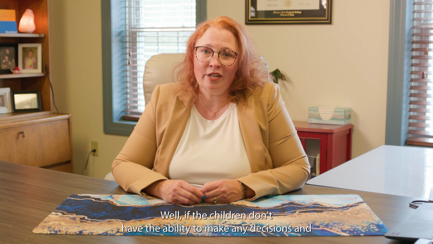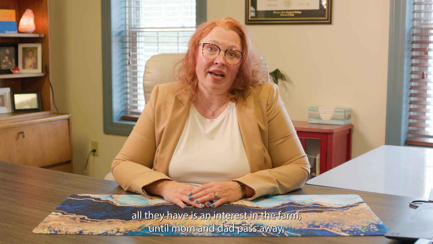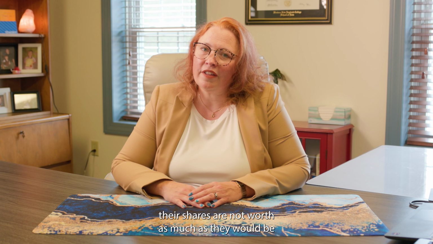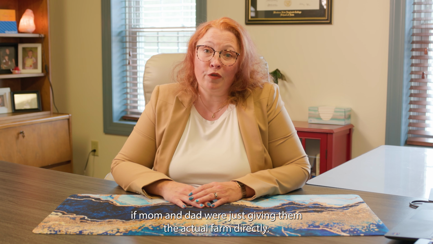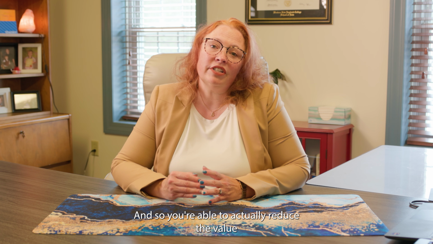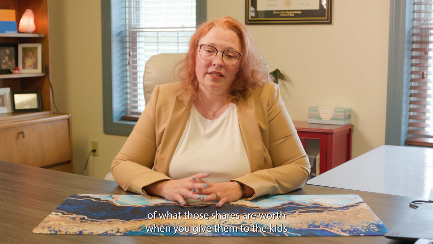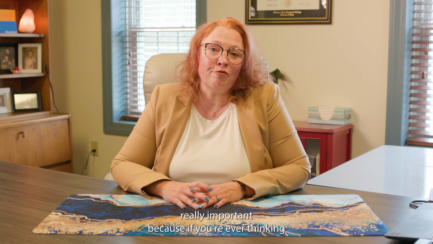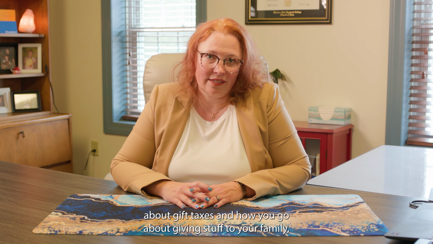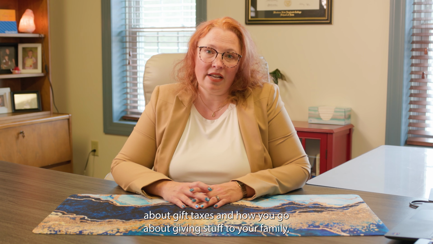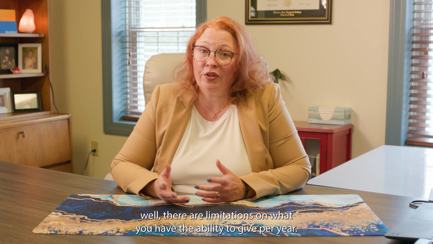Well, if the children don't have the ability to make any decisions and all they have is an interest in the farm until mom and dad pass away, their shares are not worth as much as they would be if mom and dad were just giving them the actual farm directly. And so you're able to actually reduce the value of what those shares are worth when you give them to the kids. And that can be really important because if you're ever thinking about gift taxes and how you go about giving stuff to your family, well, there are limitations on what you have the ability to give per year.